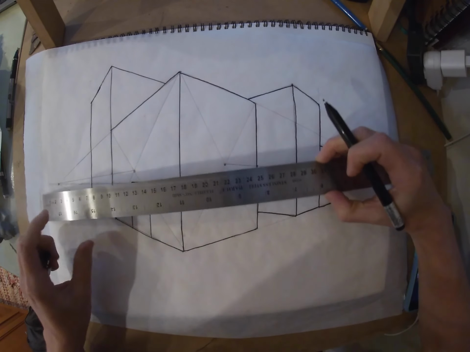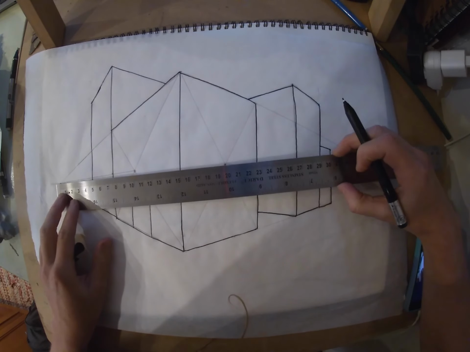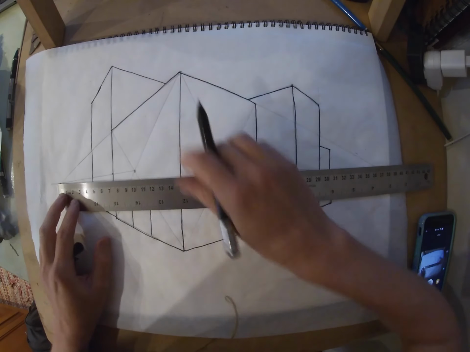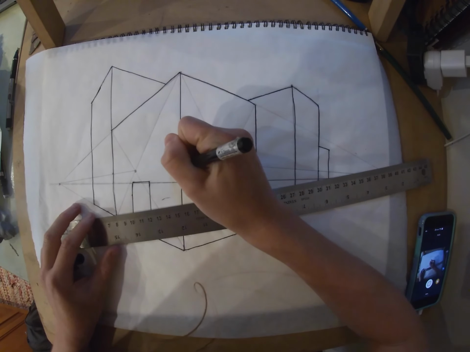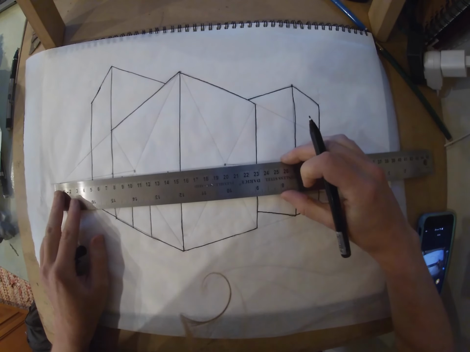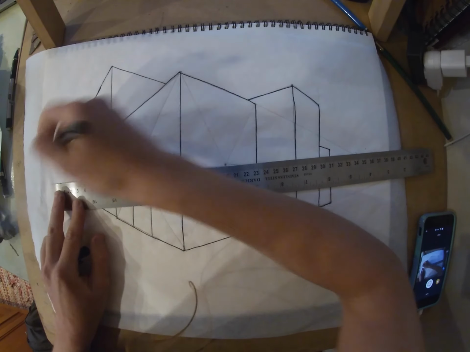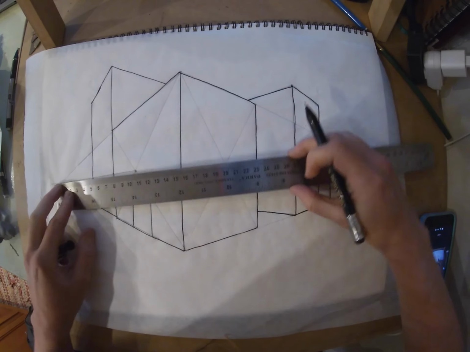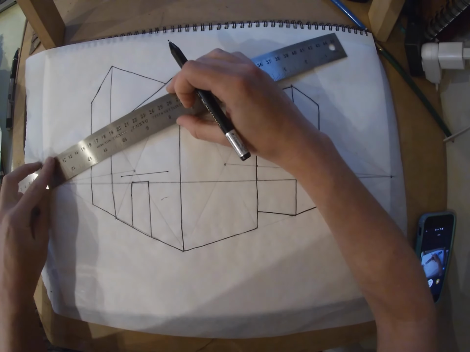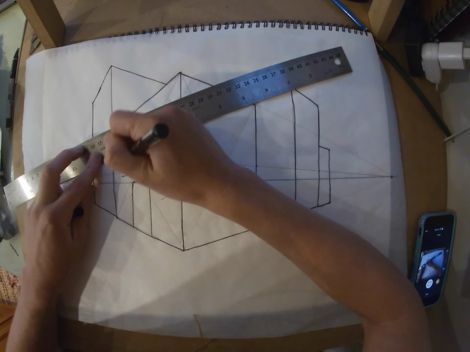But if I were to make some windows, which I can do, let's say we want windows here, like one big window, okay? So the bottom molding of that window would need to correspond to that vanishing point, and also the kind of top molding of the windows.